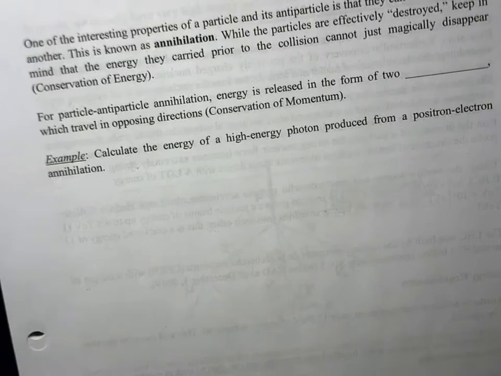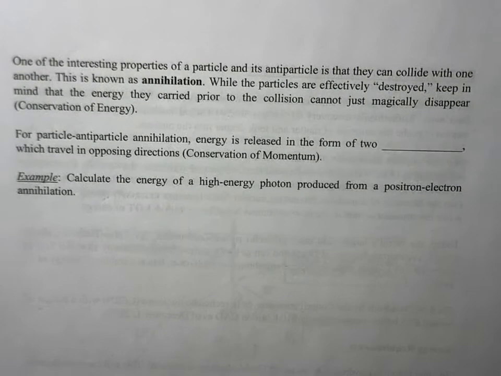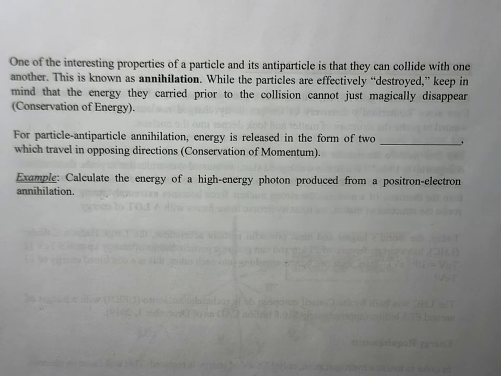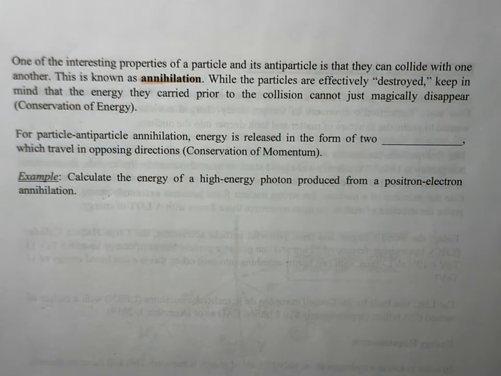Now, the reason that we like to study particle and antiparticle interactions is that when they collide, they go through a process that we call annihilation. In annihilation, it looks like the particles are effectively destroyed, but we can't actually do that, because you can't just have mass disappear by the law of conservation of mass, and you can't just have energy disappearing by the law of conservation of energy. So the energy that came in prior to the collision is also going to be taken away in some other form.